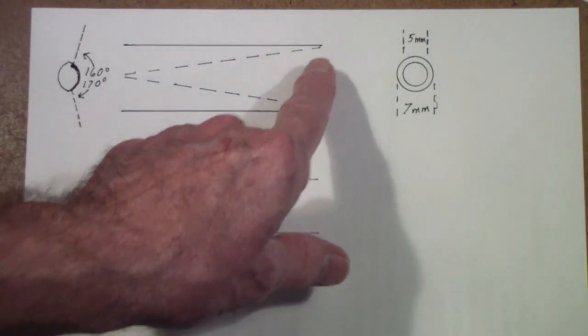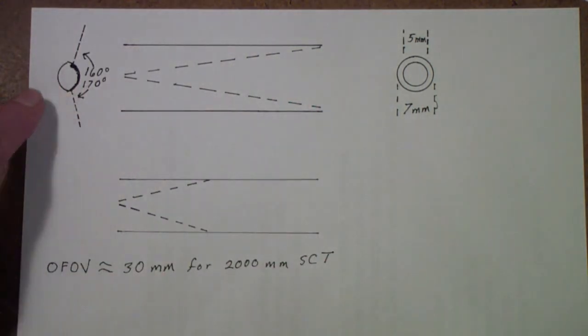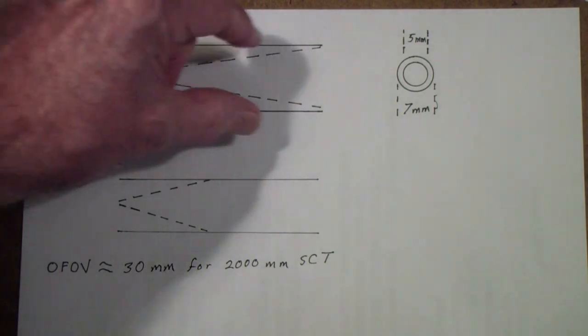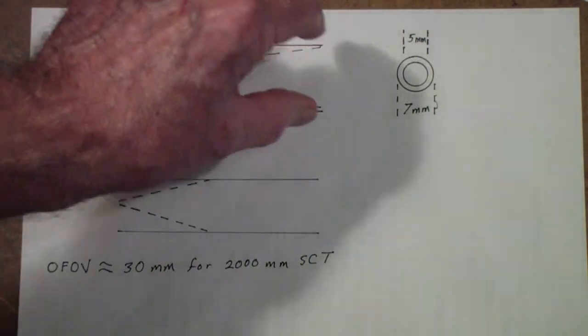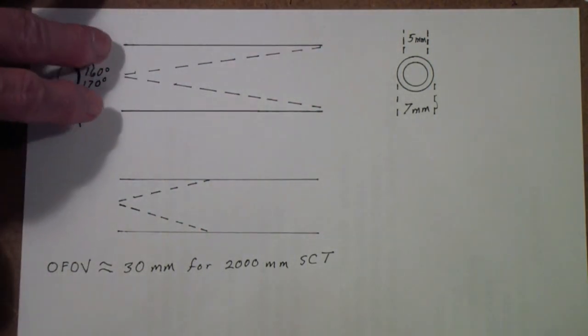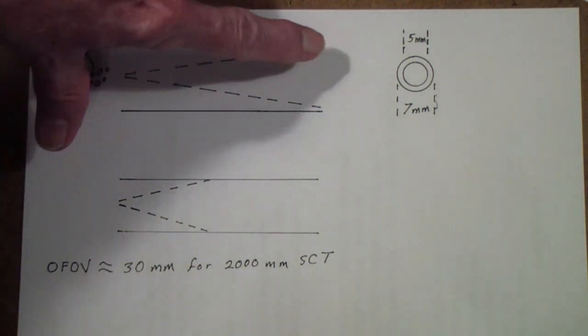And what that means is that no matter how wide your eye can see, the pipe restricts how much sky you can see through this optical tube. And whether you put lenses here or eyepieces here or whatever, you are limited by that.